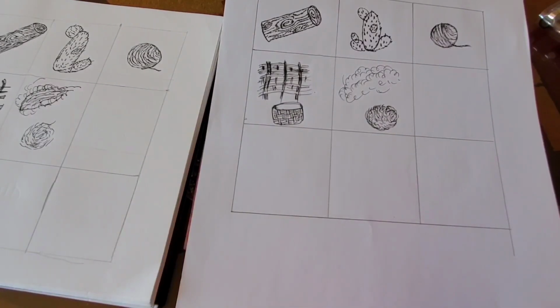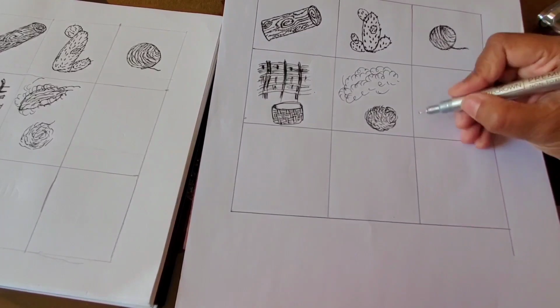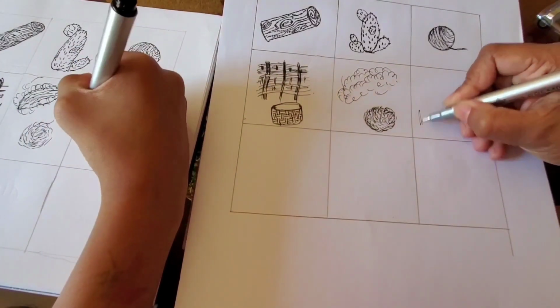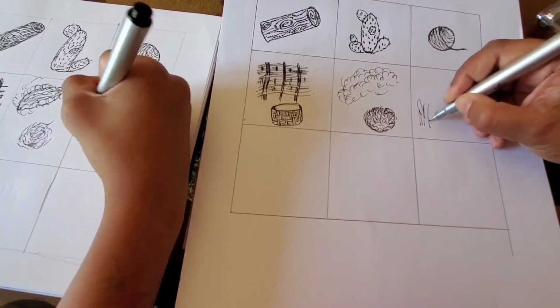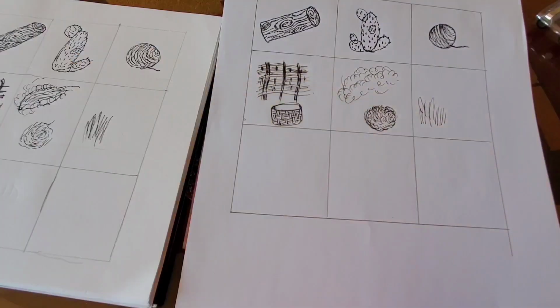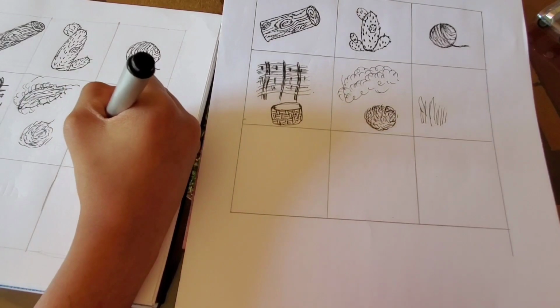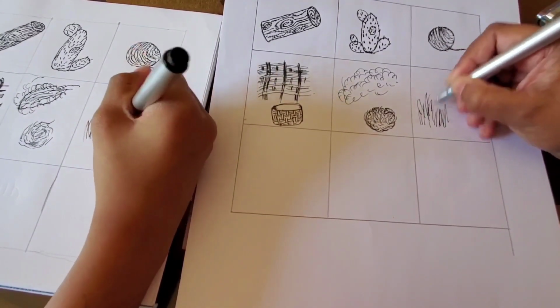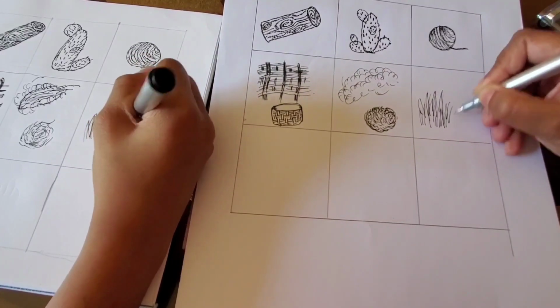Next we are going to do rough grass. So for that we are going to make long spikes. So we are making long spiky lines close to each other.